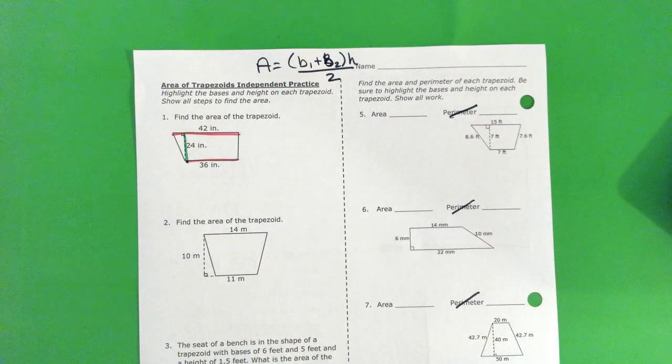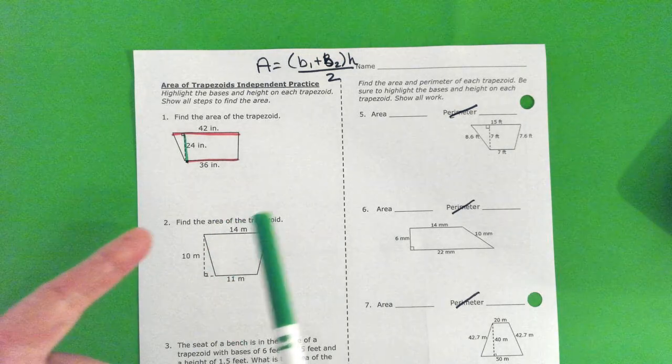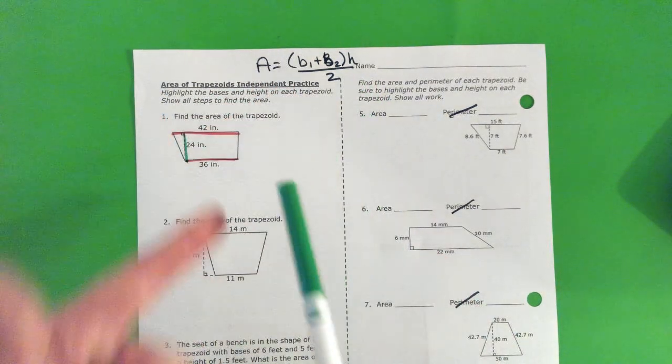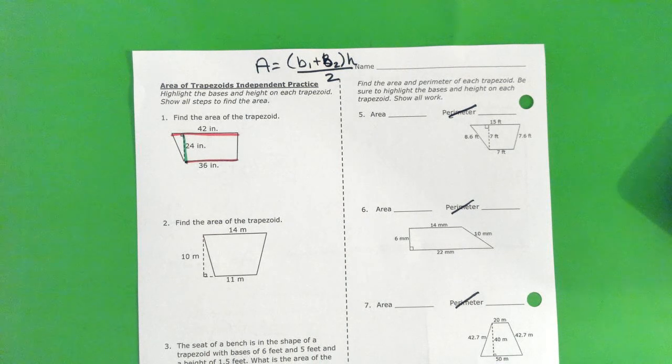Okay, so first, mark all your bases and heights with your red and your green. Got the formula at the top. Plug it in and solve all of these. We'll check it at the end of class.